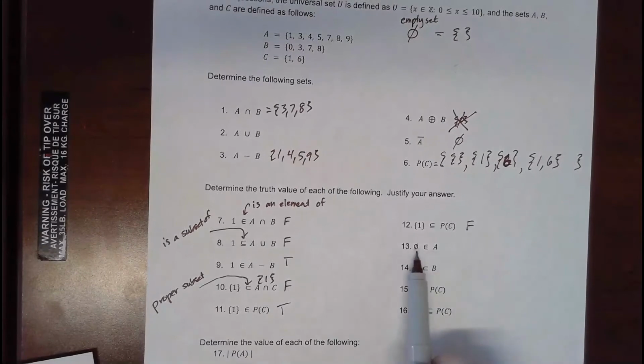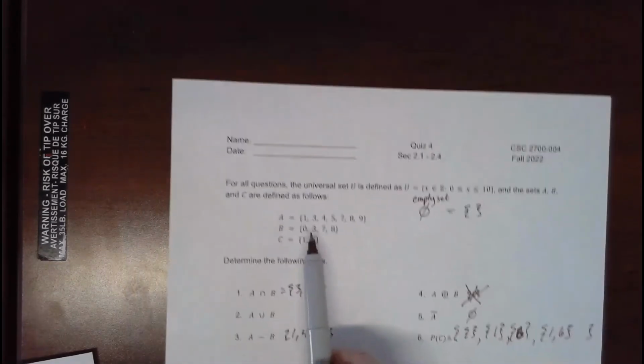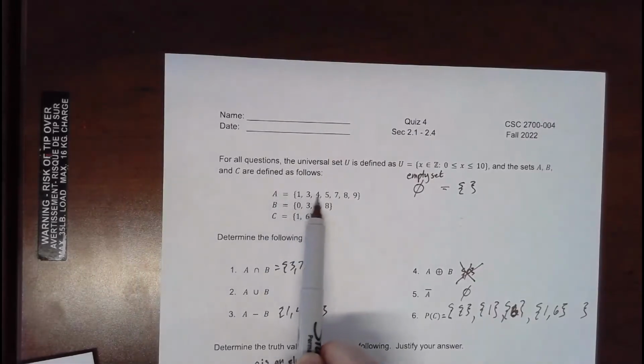Okay. Is the empty set an element of the set A? If I go to the set A, it's got 1, 2, 3, 4, 5, 6, 7 elements, and none of them are the empty set. So no, it is not an element of that set.